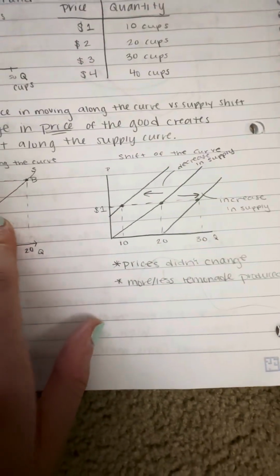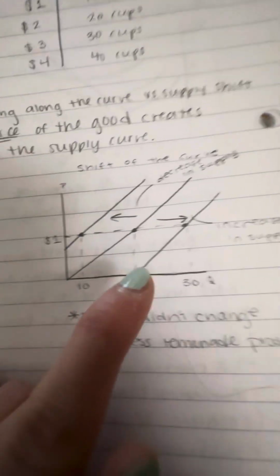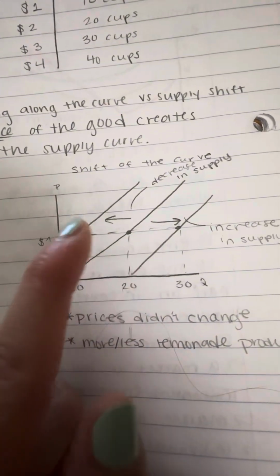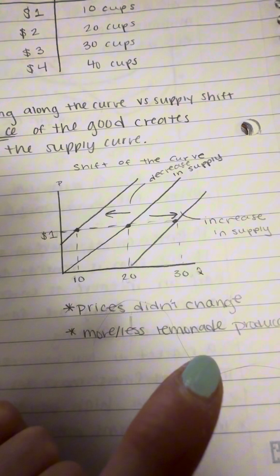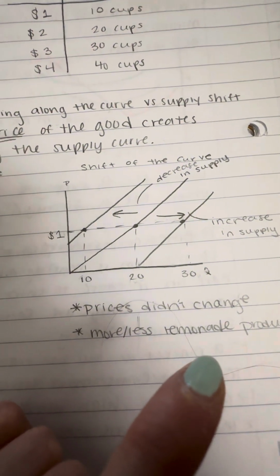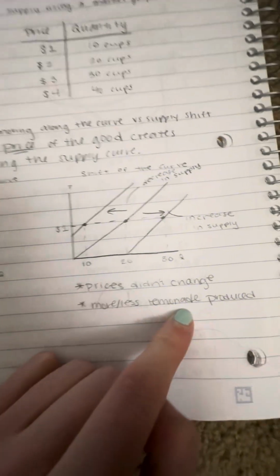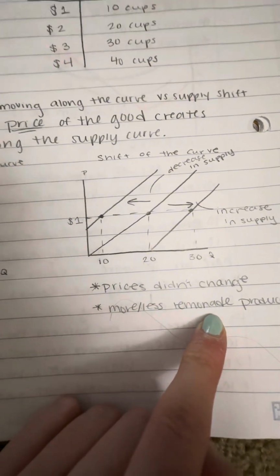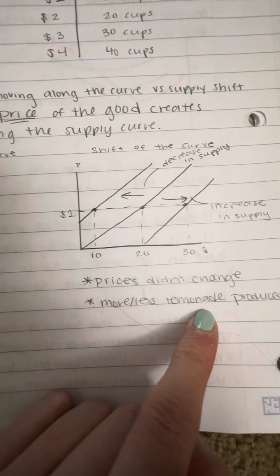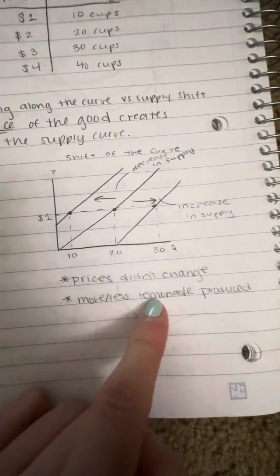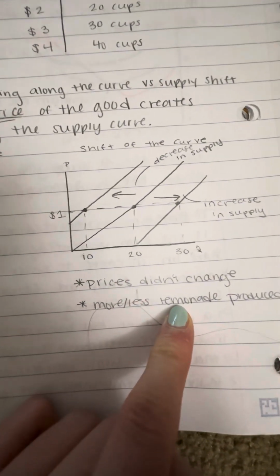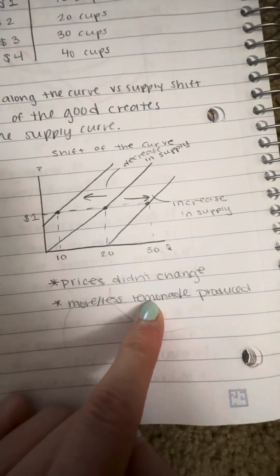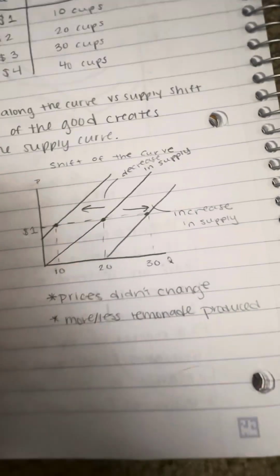But a supply shift is where the line actually shifts left or right. A shift in supply occurs when a non-price factor, like production costs, the number of suppliers, or technology, changes, and that leads to a new supply curve.